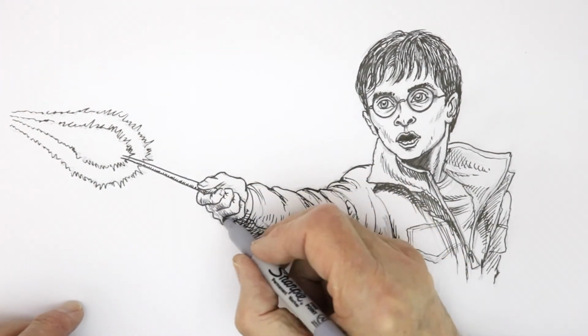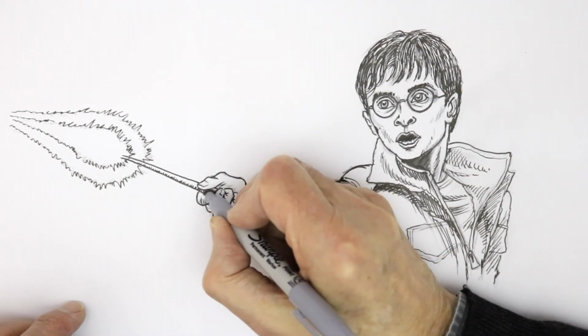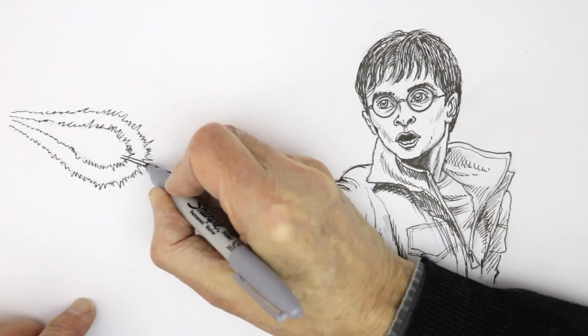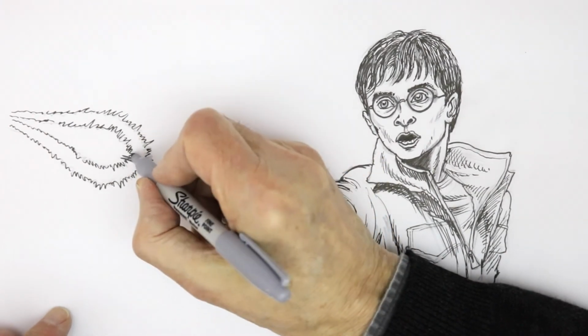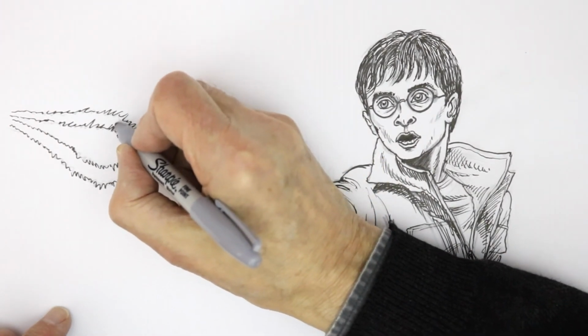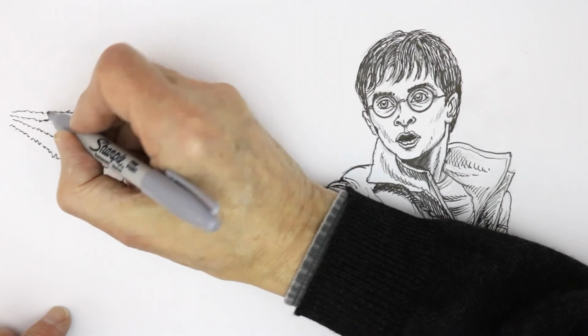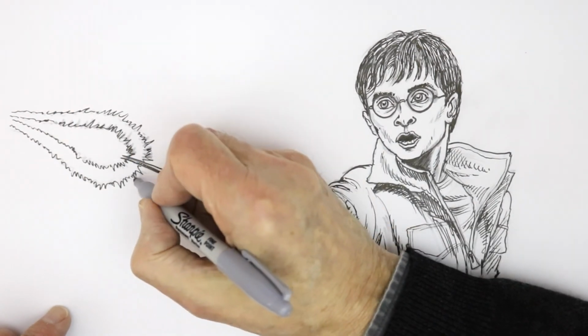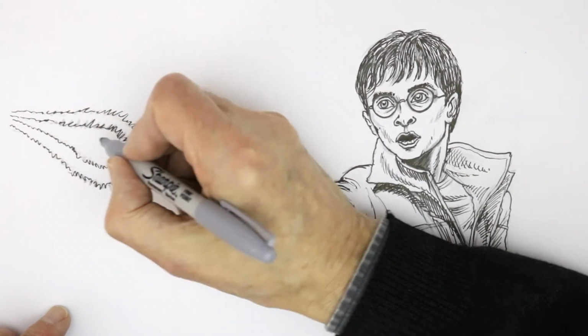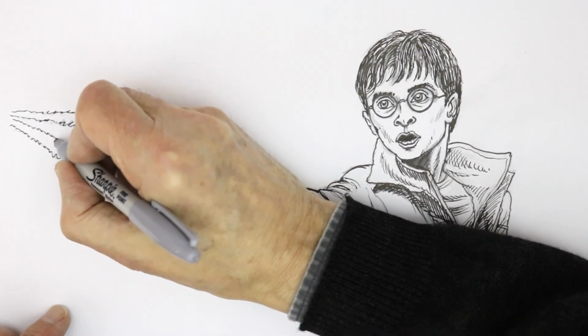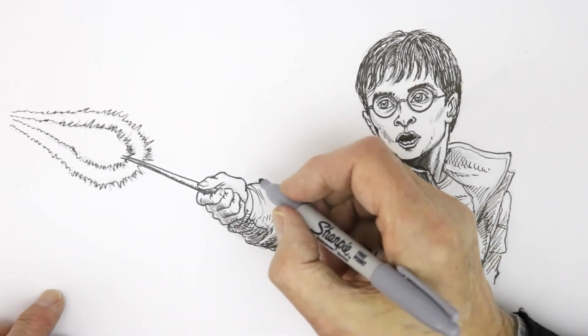This lead bit's catching the light like that, maybe even along the bottom of the wand too. And also, perhaps even around the flash points here, give them a bit more weight. Like that. Okay.